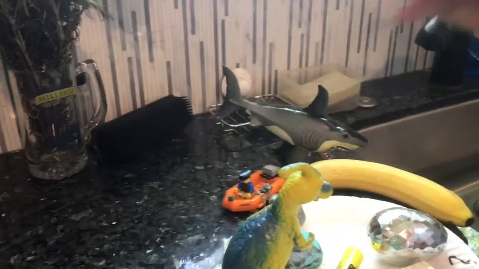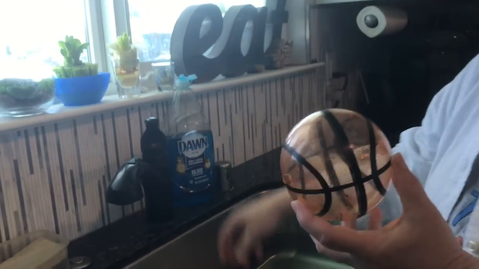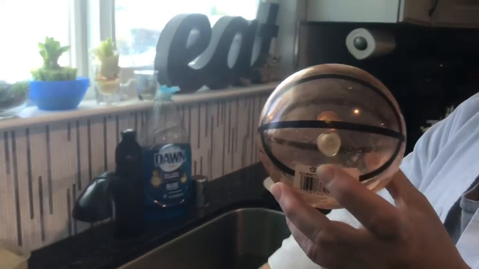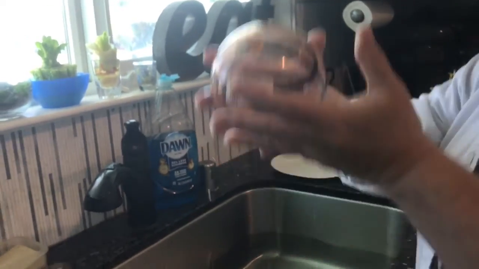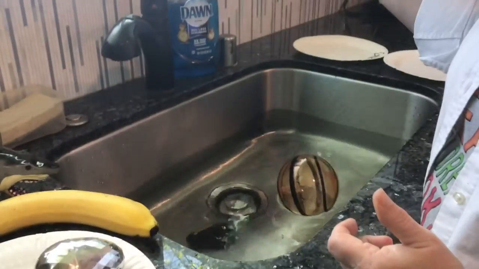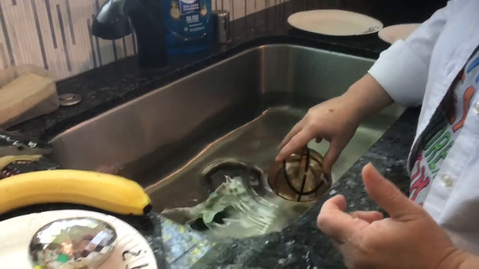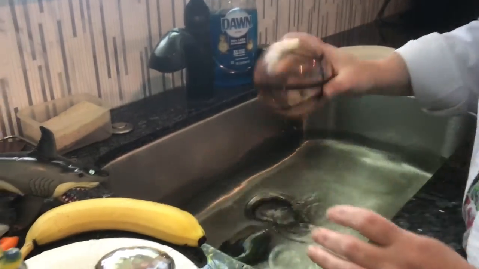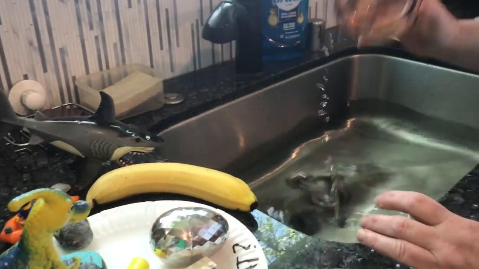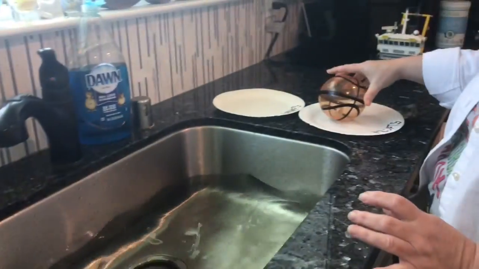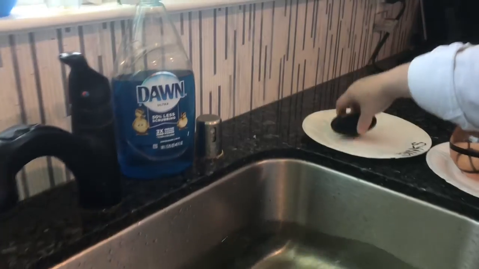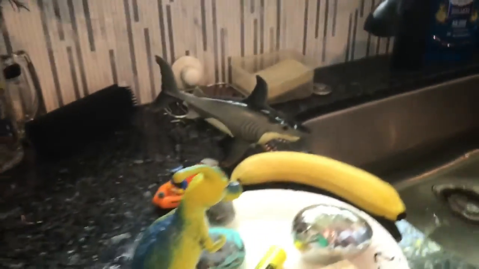Now, I'm gonna show you this ball. Now, this ball is bigger than the rock, but the ball is full of air, and the air is very light, so it's not very heavy. So the ball is going to float. Even if I push it down, it floats back up to the top because the air is lighter than the water. So ball definitely floats. Rock definitely sinks.